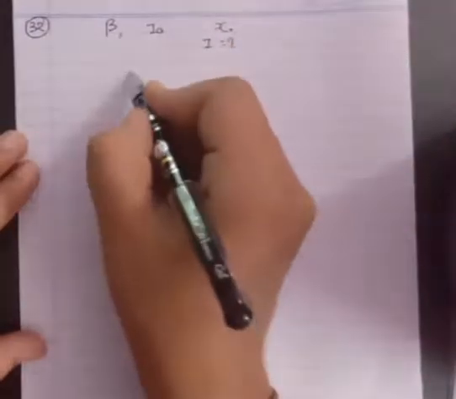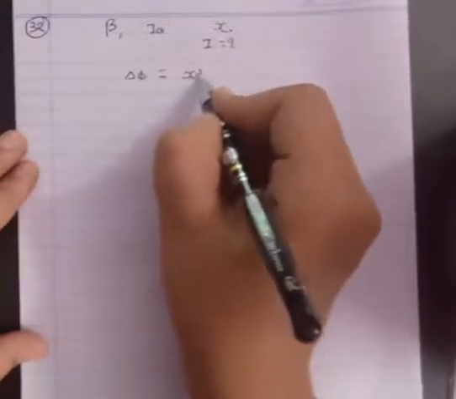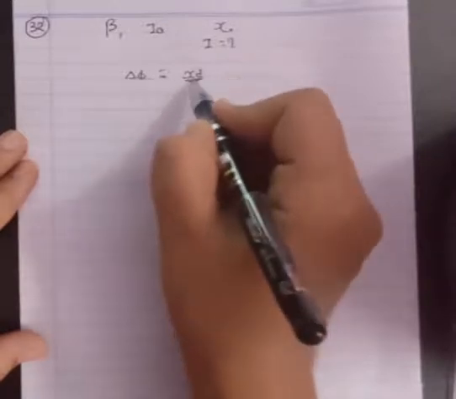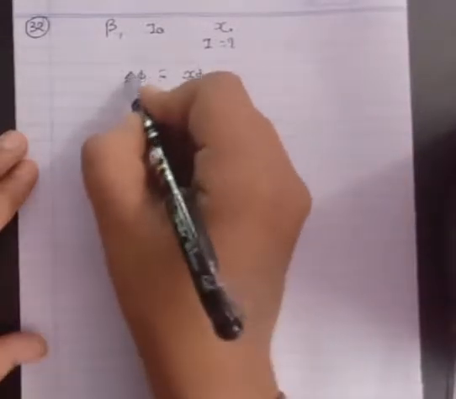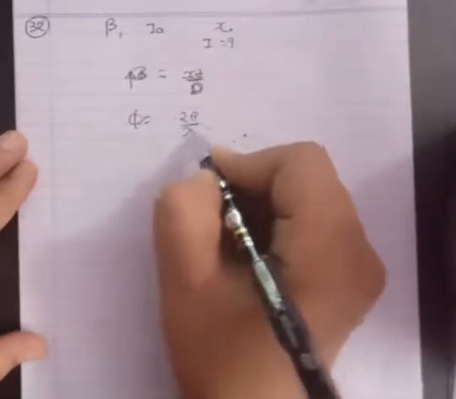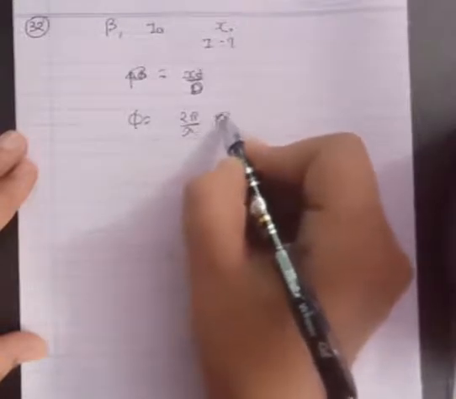Here, the path difference delta is given by x d by capital D, and the phase difference will be 2 pi by lambda into delta.